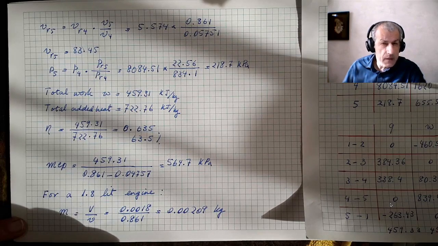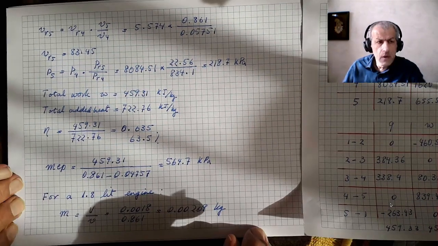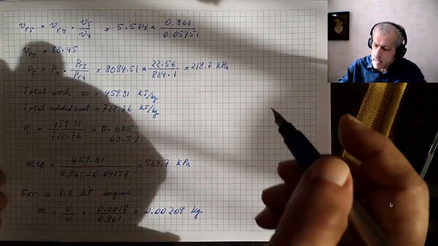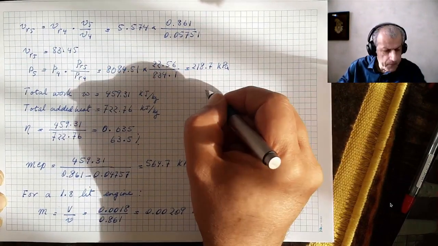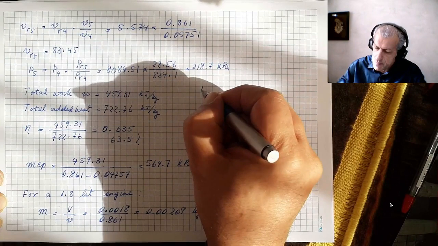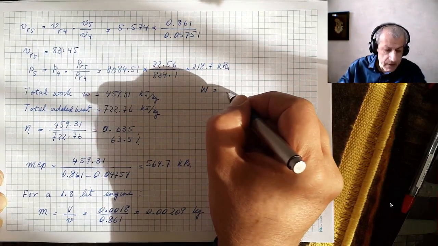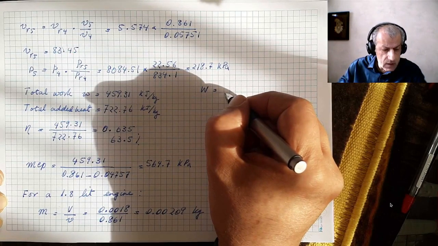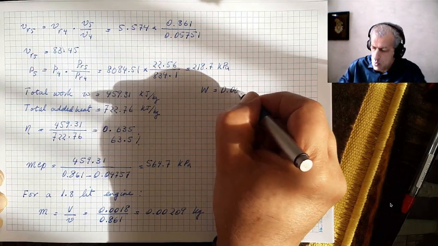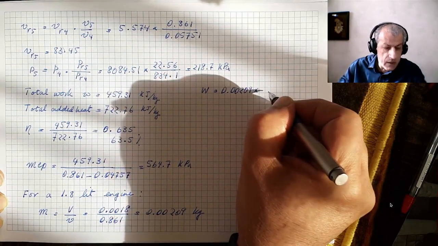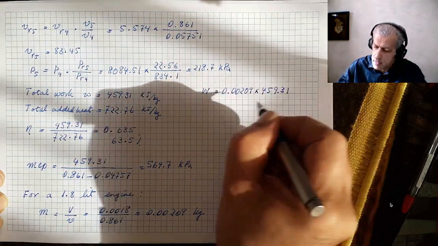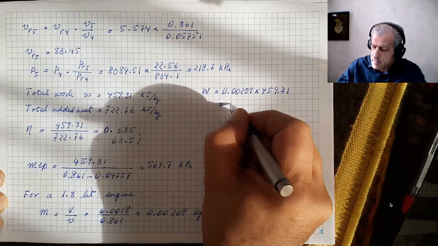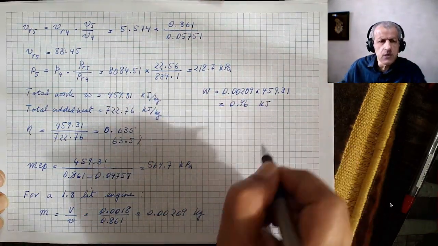Now multiply it by the work we calculated. I could write it down here, and W would be the mass per engine cycle, which is 0.00209, multiplied by the work that we calculated, which is 459.31, and the outcome is 0.96 kilojoule.